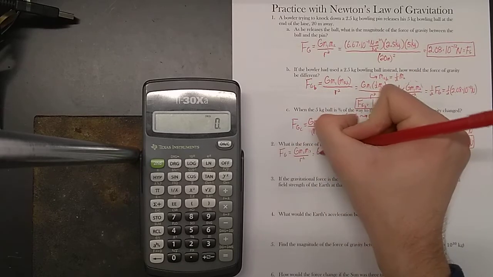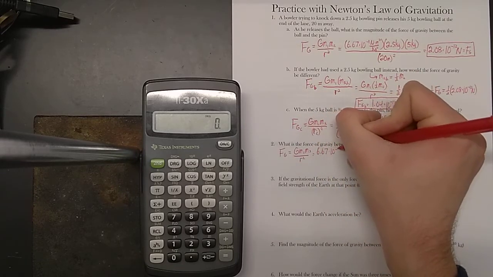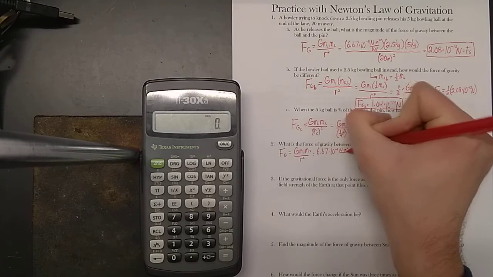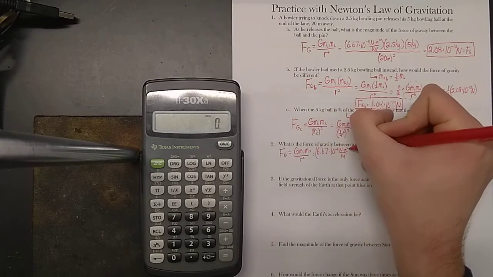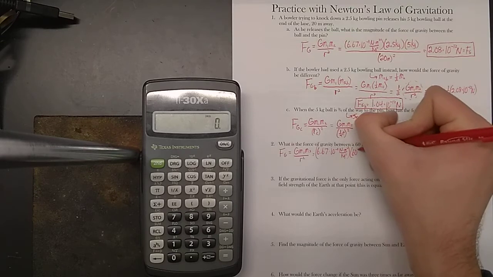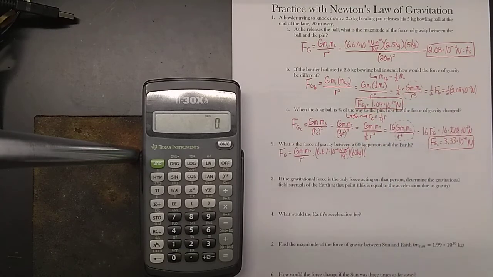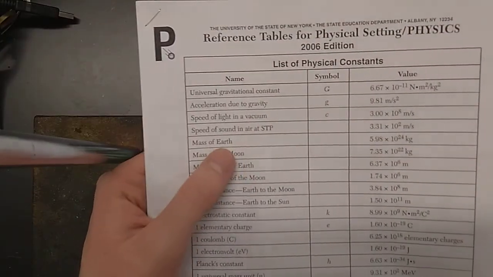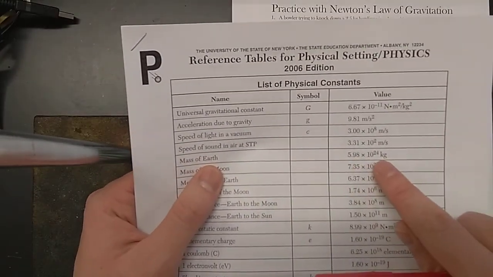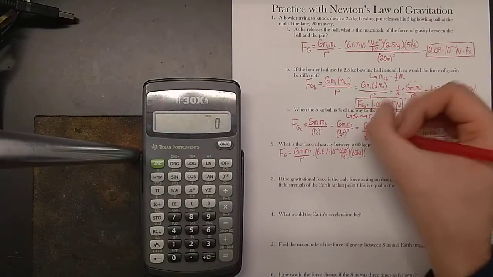I know that big G is 6.67 times 10 to the negative 11th newtons times meters squared over kilograms squared. The 60 kilogram person is a mass of, well, 60 kilograms. The Earth's mass, from our reference tables, is 5.98 times 10 to the 24th kilograms.